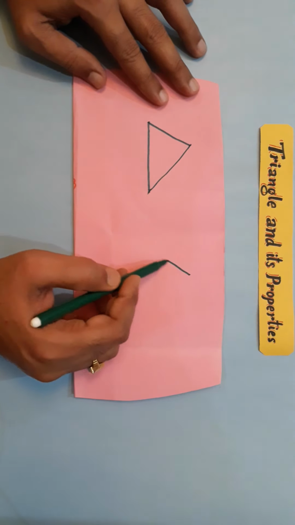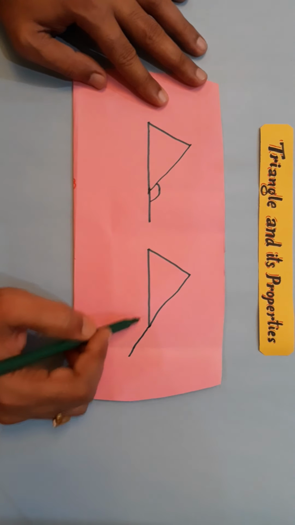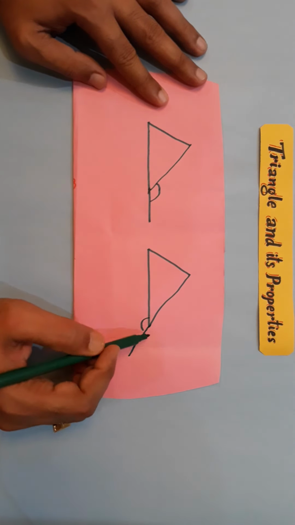At each vertex we have two ways of forming an exterior angle. If we are talking about this vertex, we can form the exterior angle like this. We can also form the exterior angle like this, and this will be happening on each and every vertex.